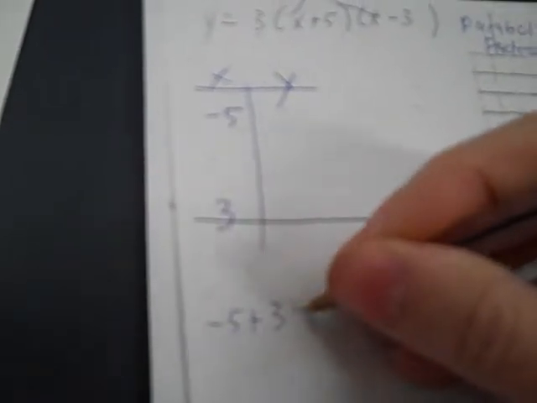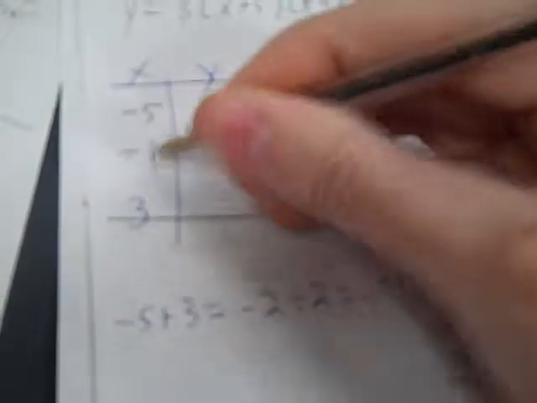And then to find the middle, you add the first and third and divide by 2. So I'm going to add these together. That equals negative 2, negative 5 plus 3, and then I divide by 2, always dividing by 2, and that's negative 1. Okay, and now I just plug those in on the calculator to find the y's.